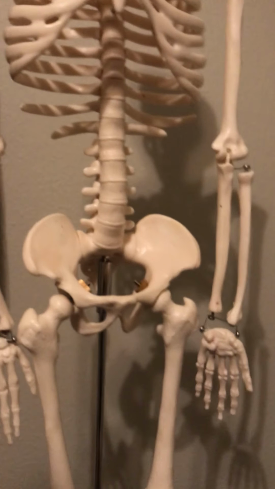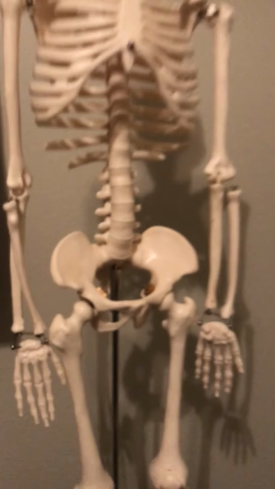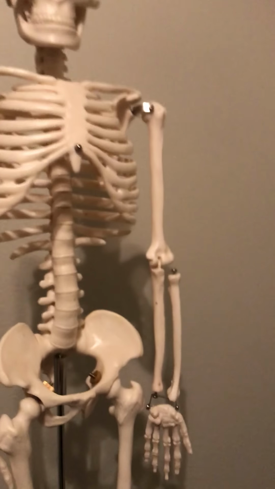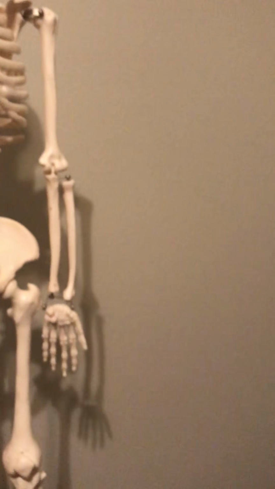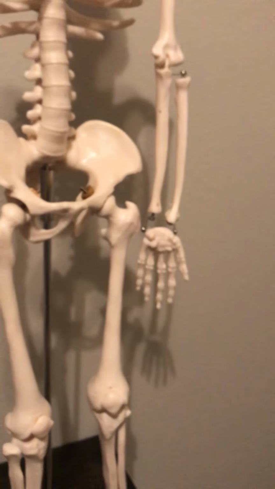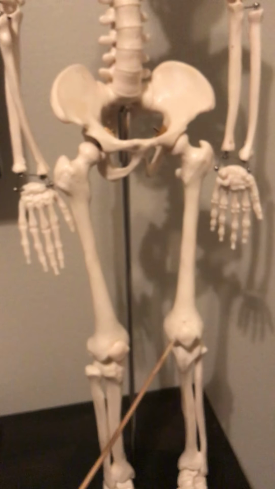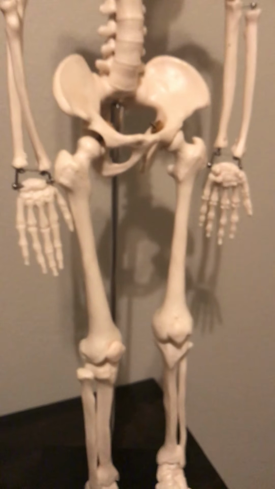And then as far as the lower limbs of the human body, sorry, tired, getting over a cold. So this is the femur, which is one of the long bones. This is the patella, better known as the kneecap. Pretty much it protects the knee joint.